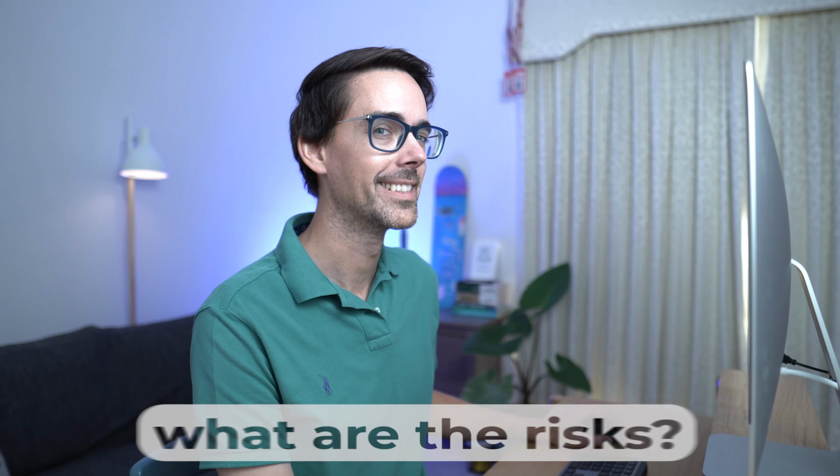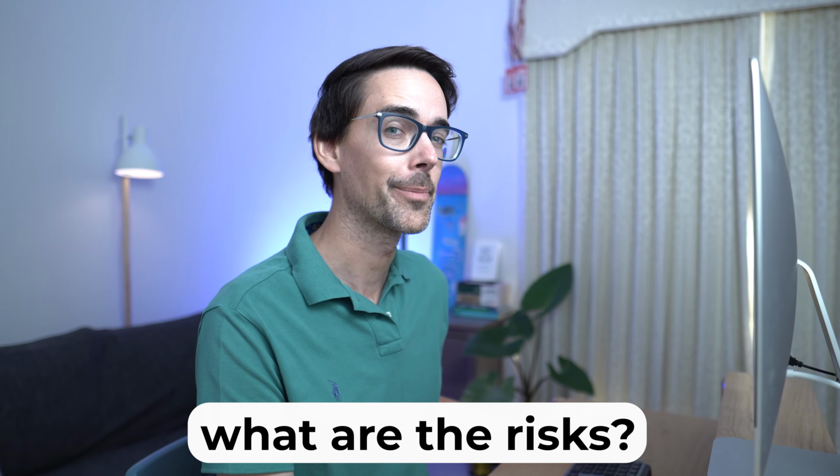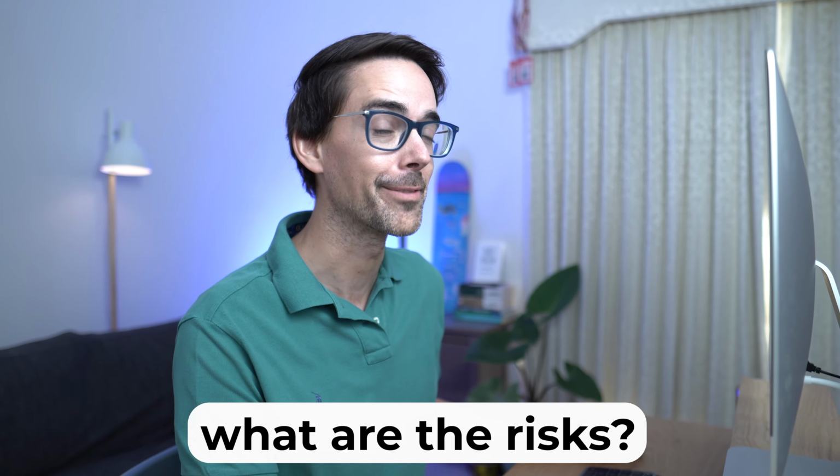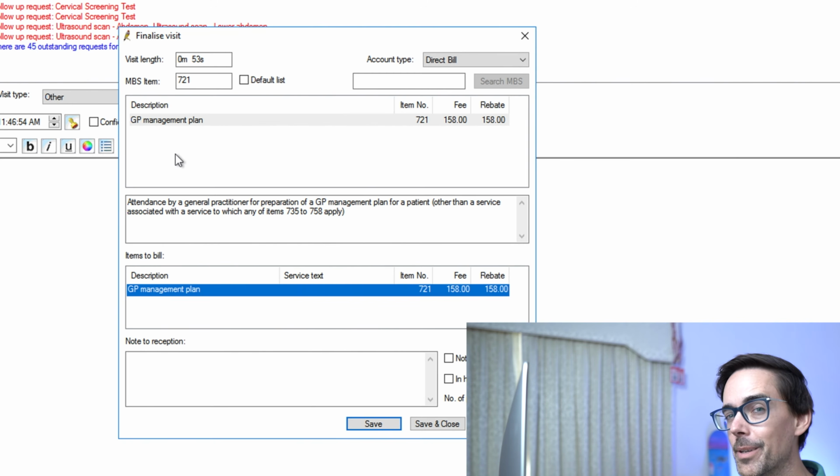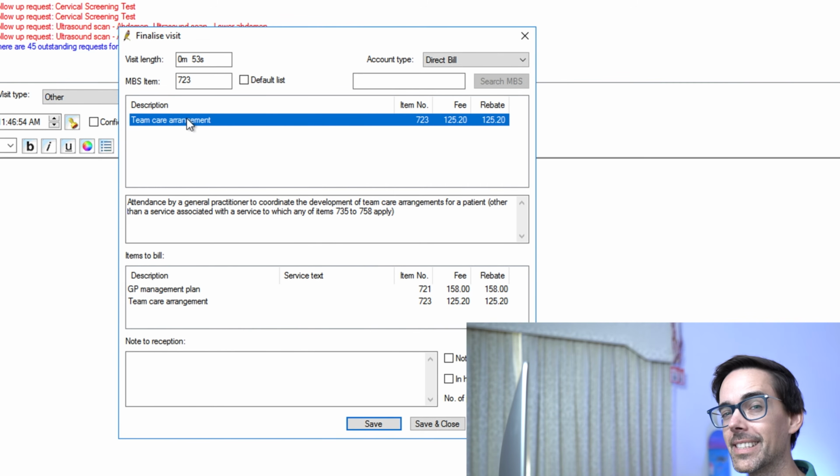Now, number 3 is, what are the risks? And I just finished off by saying Medicare compliant, because effectively that is the risk. So if you want to make loads of money in GP and you bill a 721 and you also bill a 723 for all of your patients, as you can see, that's a lot of money and you will be a millionaire very, very quickly. But effectively what will happen is that Medicare will be alerted to the fact that there's some pretty unusual billing activity here at this practice from this particular practitioner.